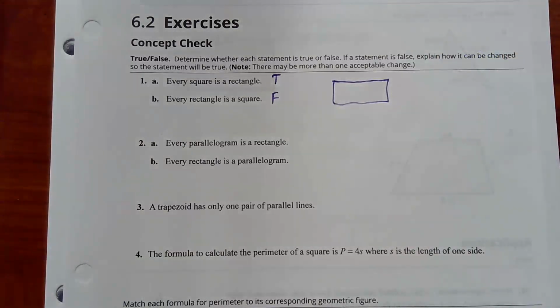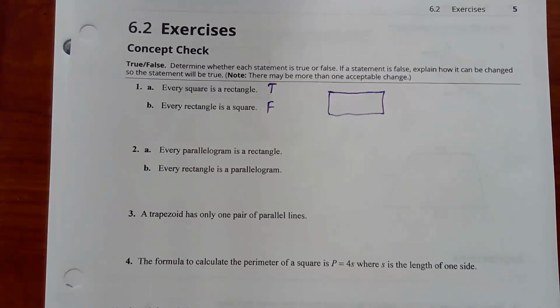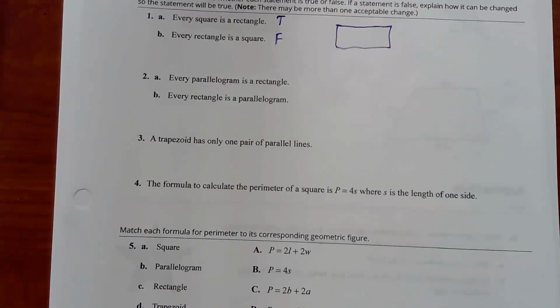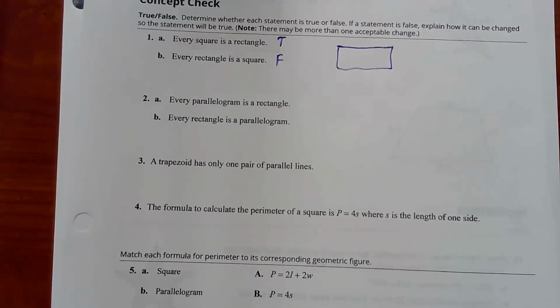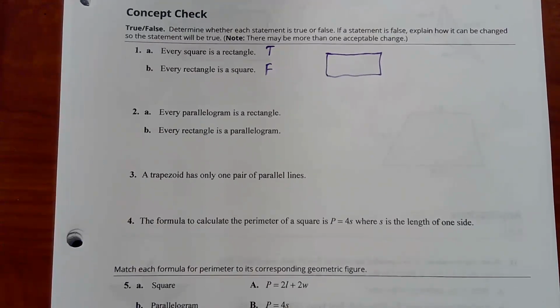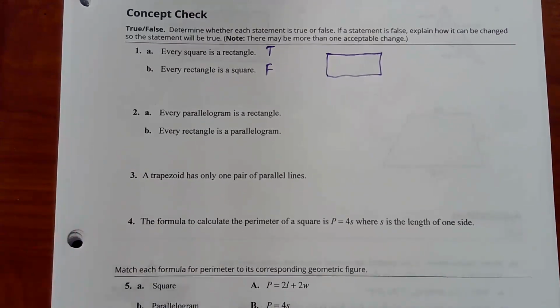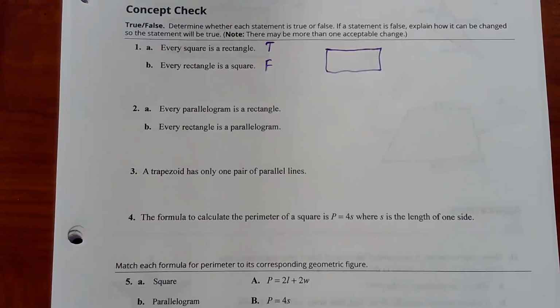It's more of a logical question, right? You guys taking logic? It's really good for arguments. Number 2. Parallelogram.